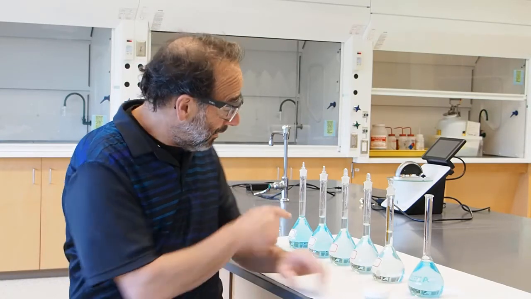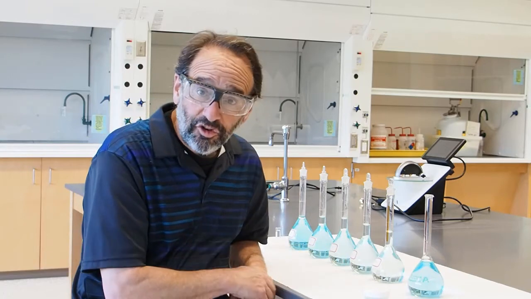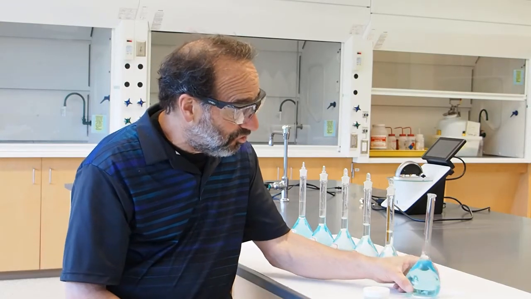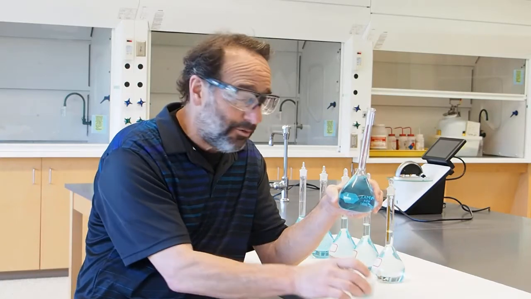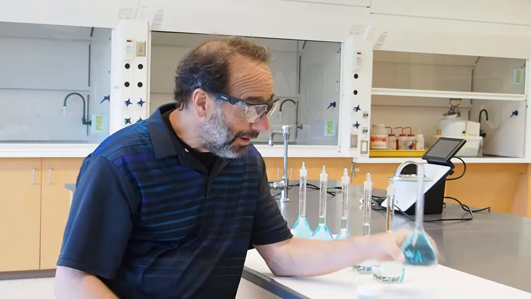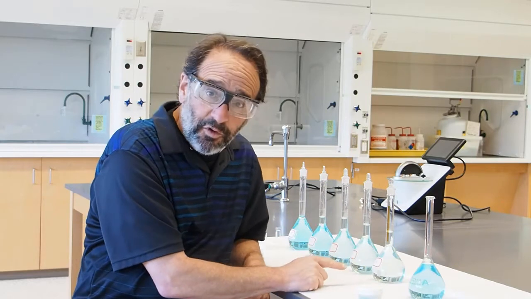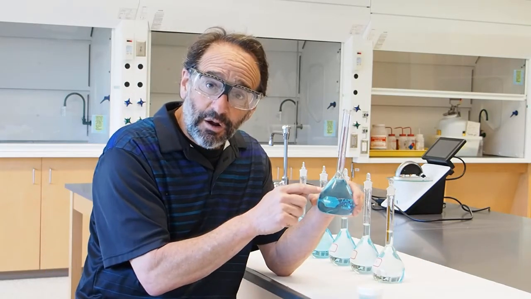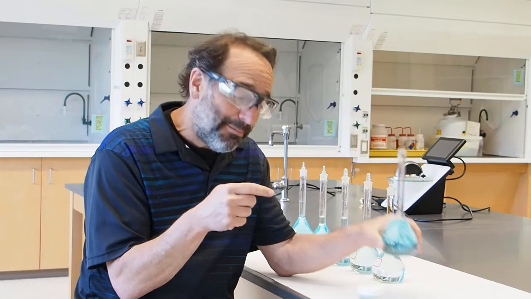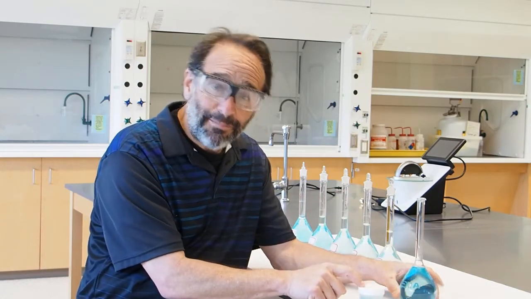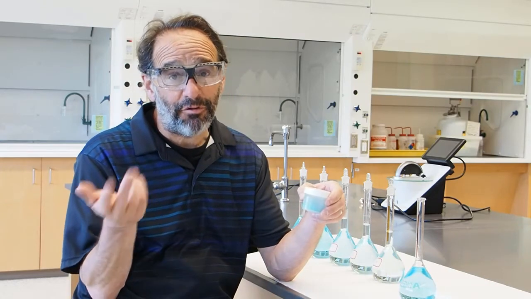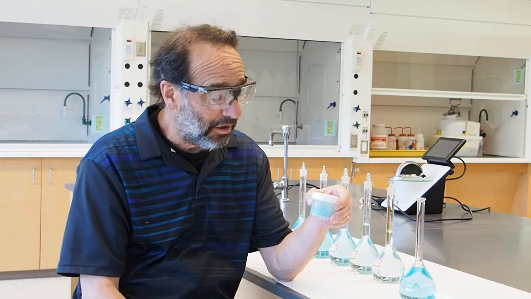So what we've done is we've made up a series of standard solutions of copper, for which we will measure the absorbance, and we've made up a solution that contains a known mass of our copper 2-chloride sample. And what we'll be able to do is make a working curve from the known solutions and then figure out the moles of copper in here, and from that be able to figure out the molar mass of our copper 2-chloride sample, and from that determine whether or not any waters have been lost or not.